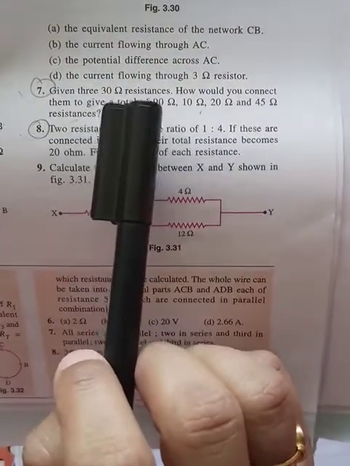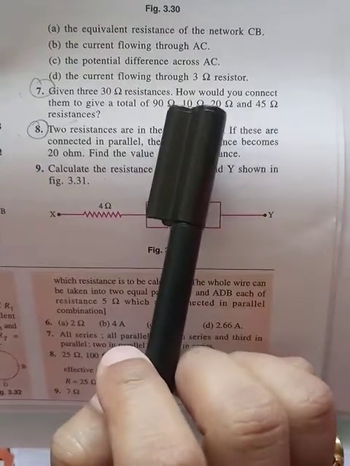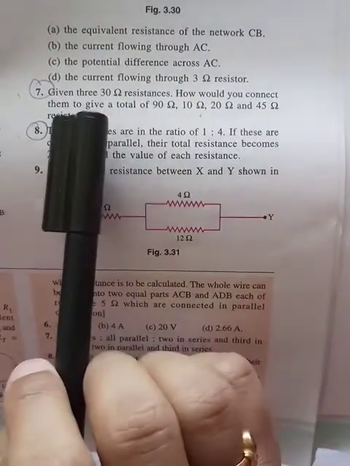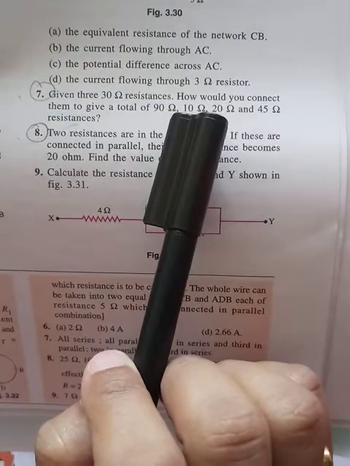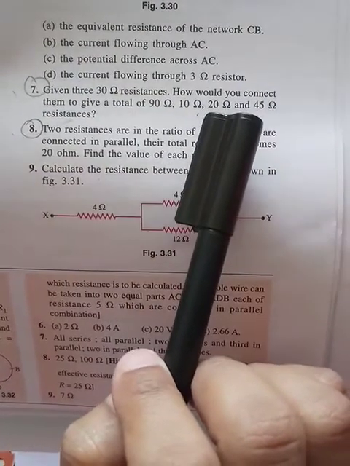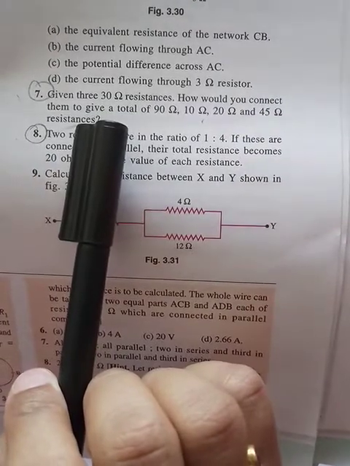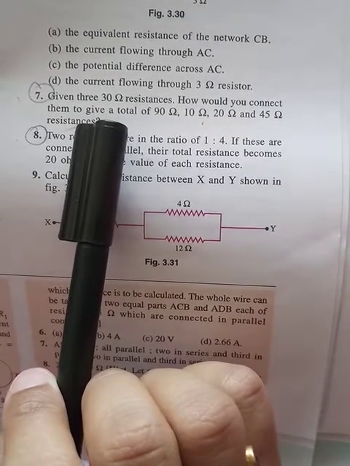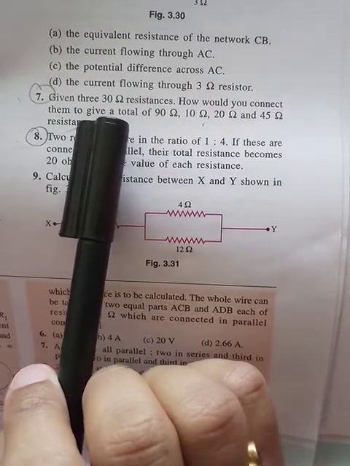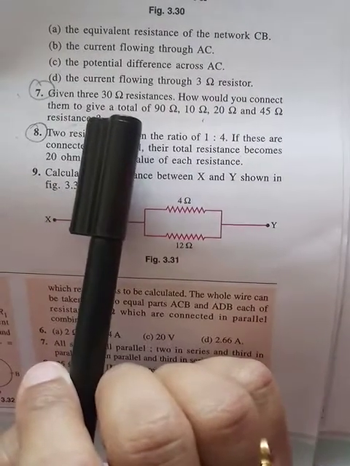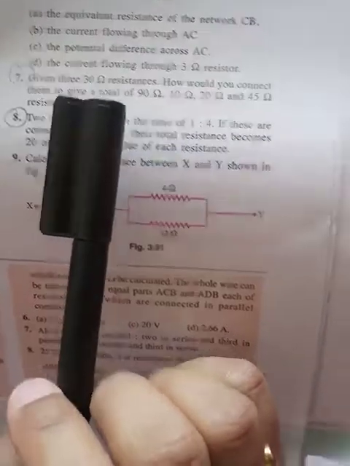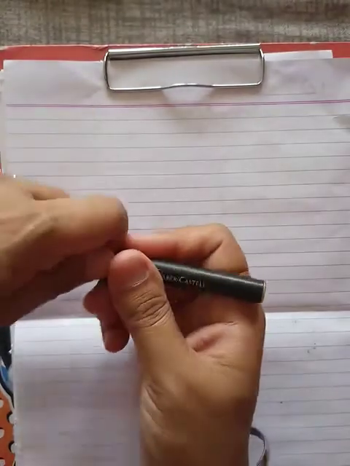Given 30 ohm resistances, how would you connect them to give a total of 90 ohm, 10 ohm, 20 ohm and 45 ohm resistances? So how to connect? We have to find out either in series or in parallel or make a combination of all these. Okay, so let's do this type of question based on the formula.